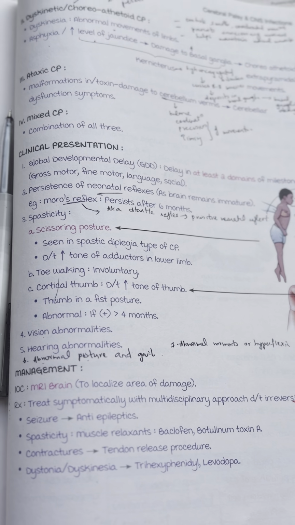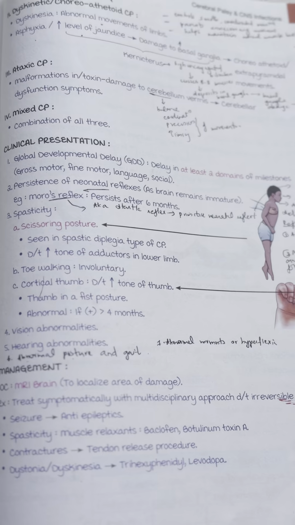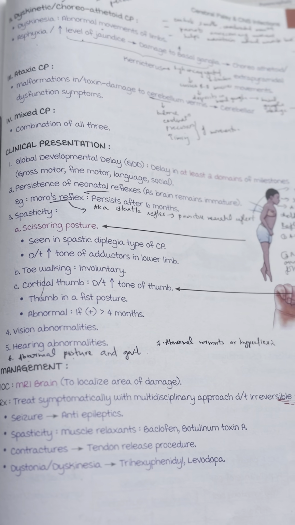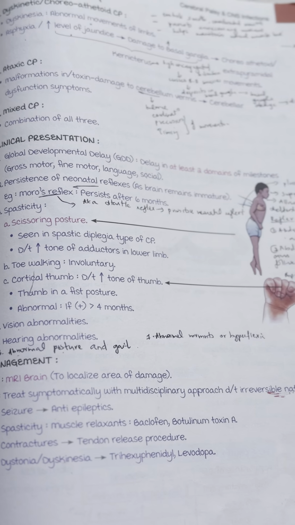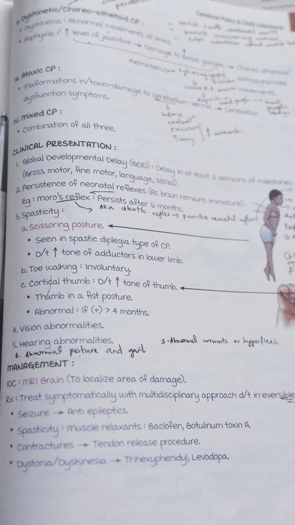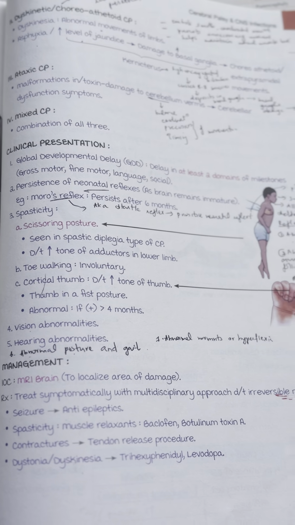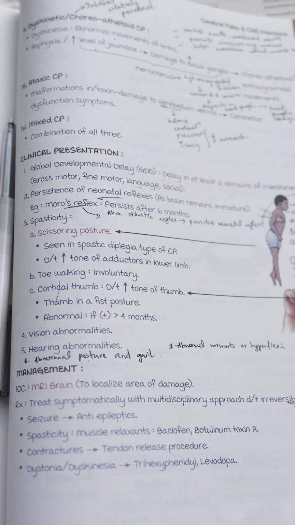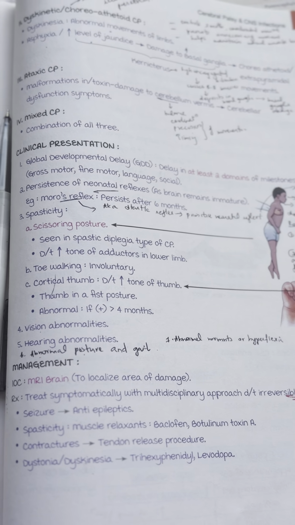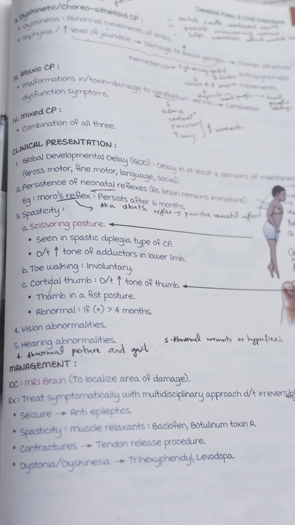Then the third clinical feature is spasticity. Under spasticity, there are mainly three features. Scissoring posture, as you can see in this figure, is due to increased tone of adductors of the lower limb. Then toe walking. Even adults can walk on toes, but that is a voluntary action. When there is involuntary toe walking always, then we can consider it a feature.